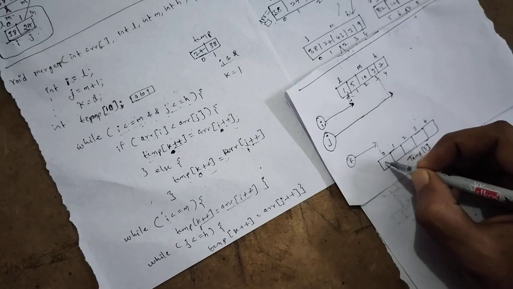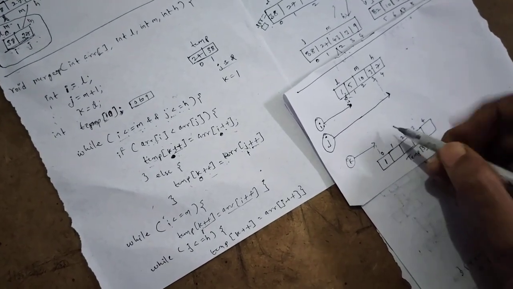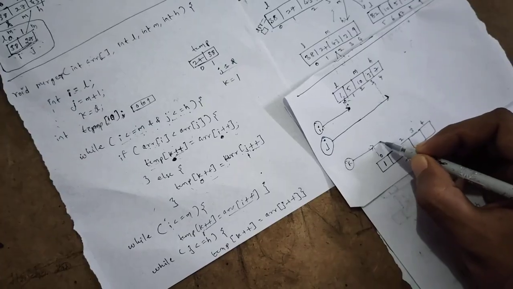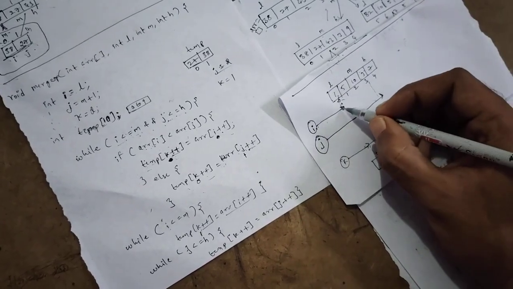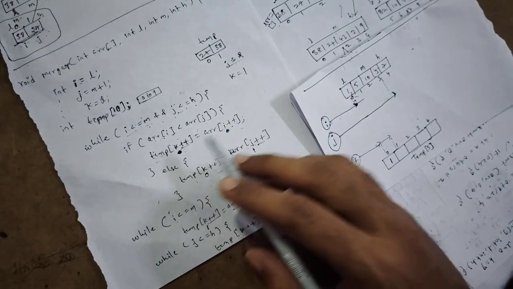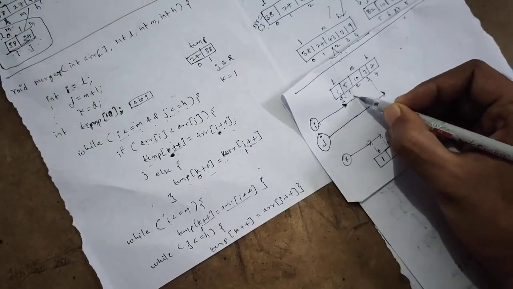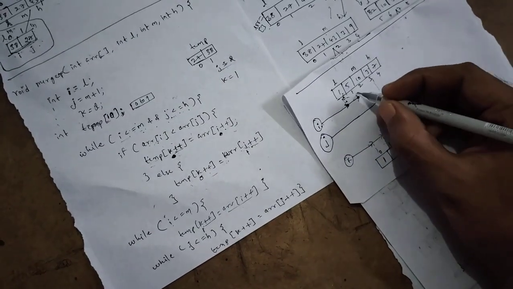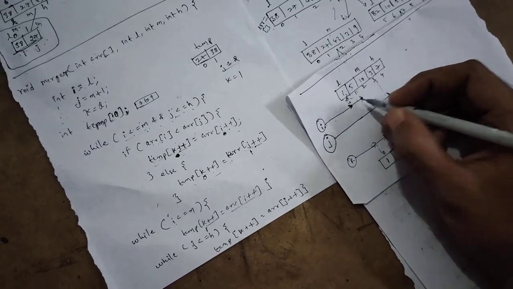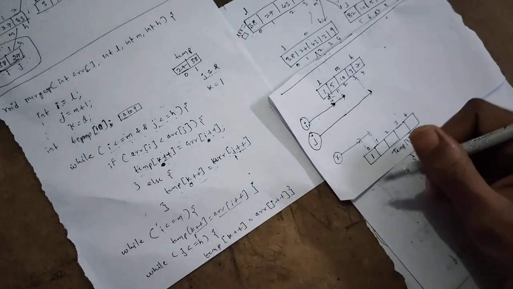So it's 1. k is incremented after this execution, and i is incremented after this execution because of i plus plus. And here i equals to 1, j equals to 3, k equals to 1.